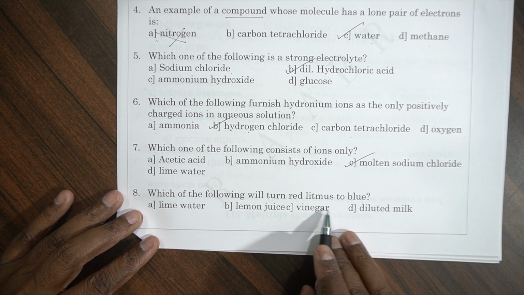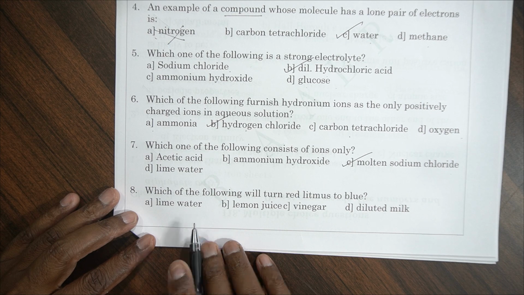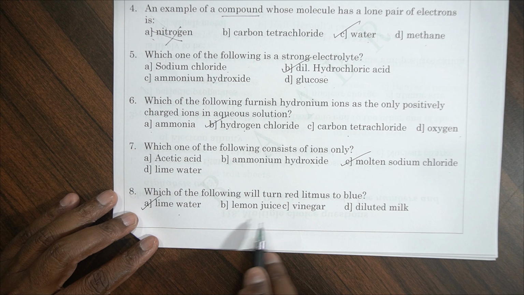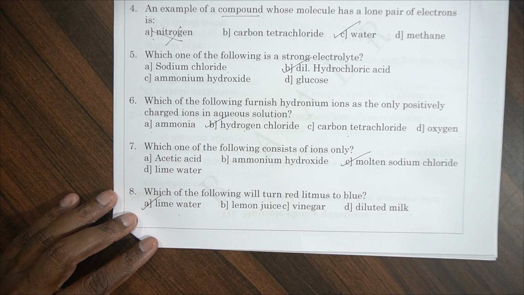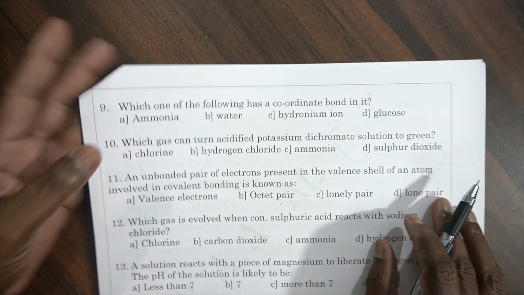Which of the following will turn red litmus to blue? Means alkaline. It is lime water, calcium hydroxide. Lemon juice is citric acid. Vinegar is acid, acetic acid. Milk is also lactic acid. So they are all acidic. So only lime water, calcium hydroxide, right?